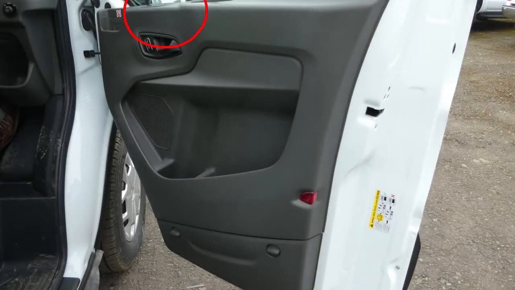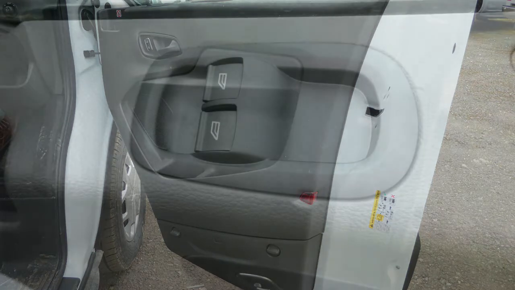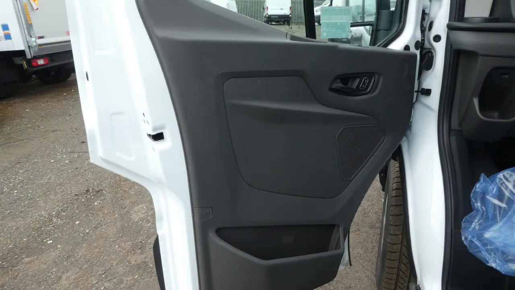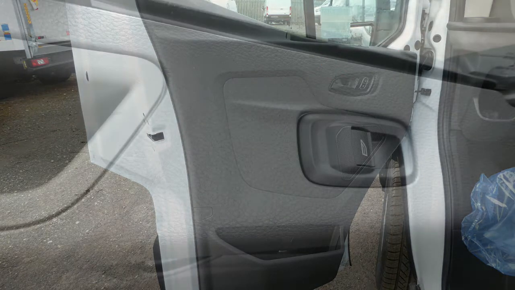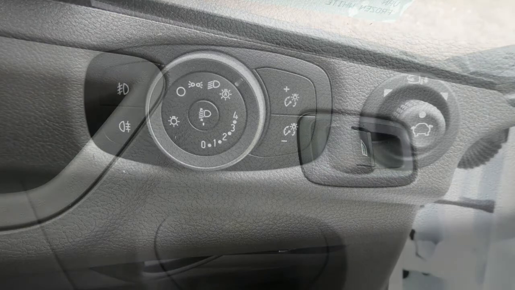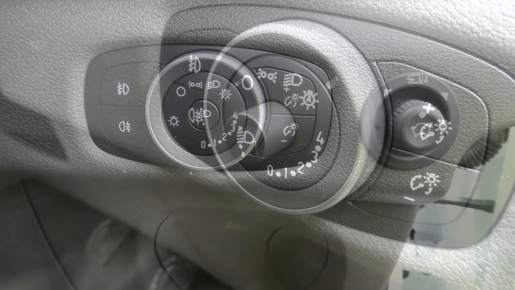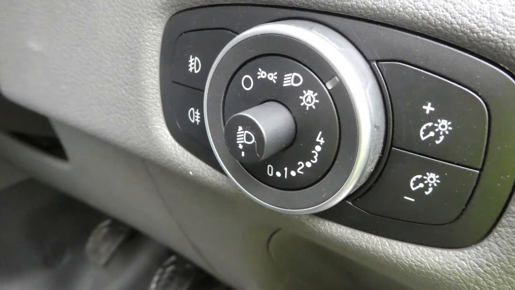On the driver's door, you will find controls for the door mirrors. Similar window controls can be found on the passenger door. To the right of the steering wheel, you will find the lighting controls and the wing mirror adjustment. You can adjust the headlamp angle by popping out the center. This may be necessary when carrying heavy loads.